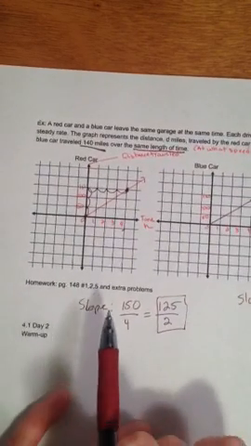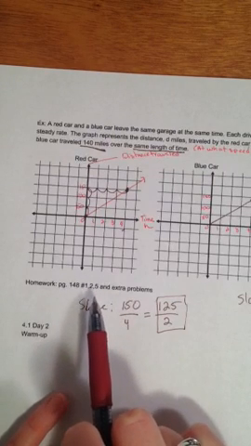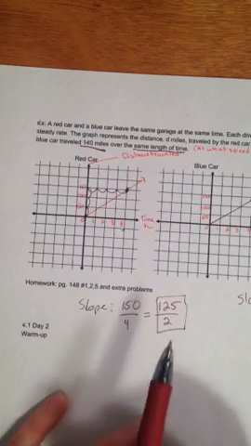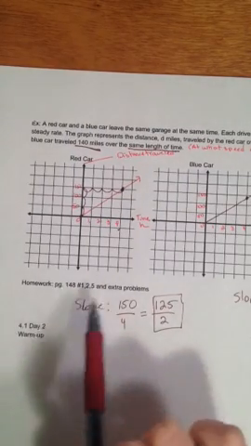Now, your homework is going to be 1, 2, and 5 on page 148. I know there's an even one in there, so you can ask me for some help and check that if you want. And then I'm going to give you a worksheet with some extra problems, so you can get some more practice, since that's only 3 problems. That's not a lot.